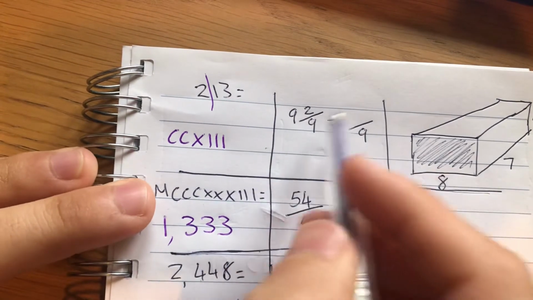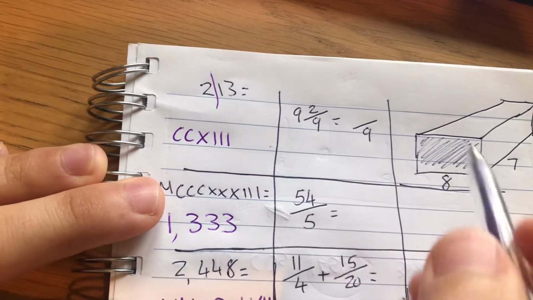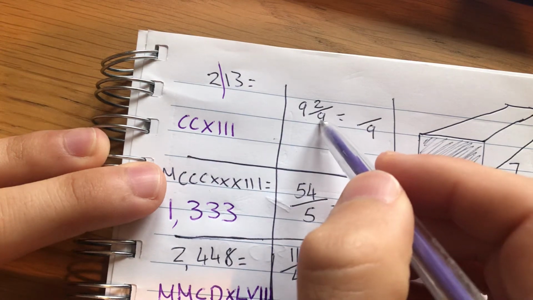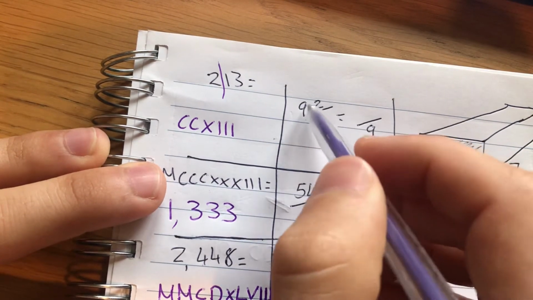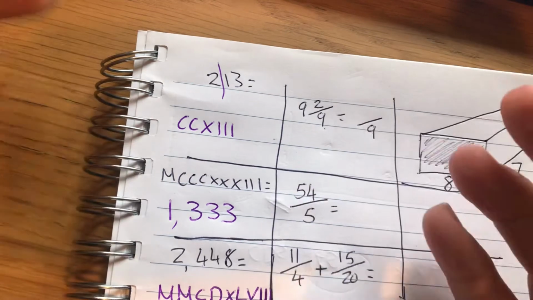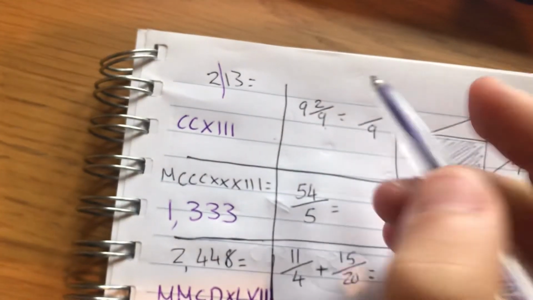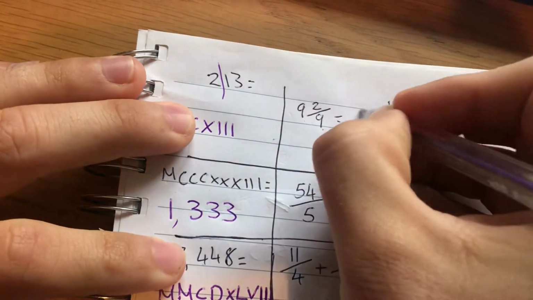Mixed fraction into an improper fraction. So I've got 9 whole things and 9 pieces. So 9 times 9 is 81. So I've got 81 tiny pieces that make 9 whole things, but I've got an extra 2. So I've got 83.